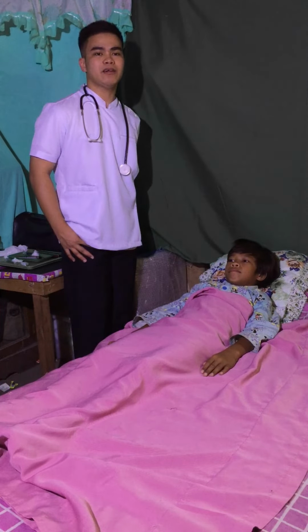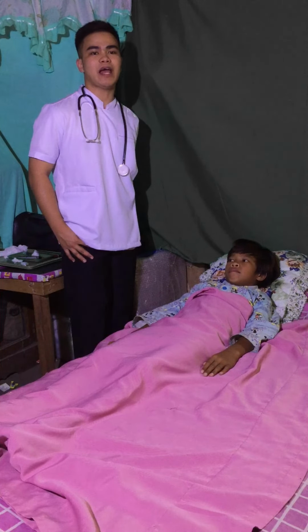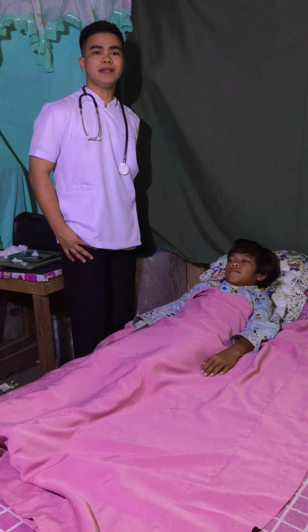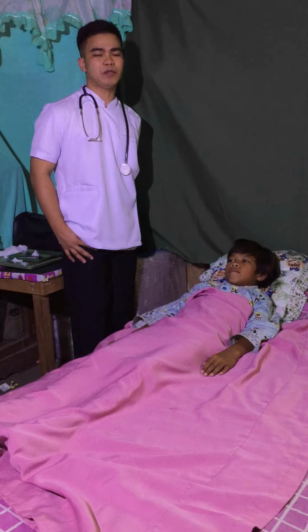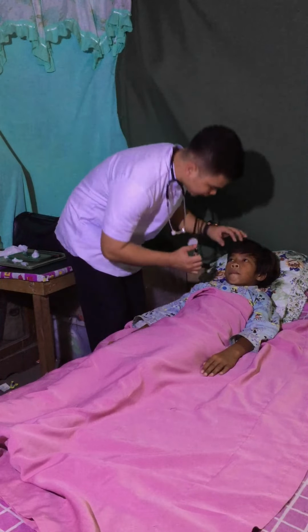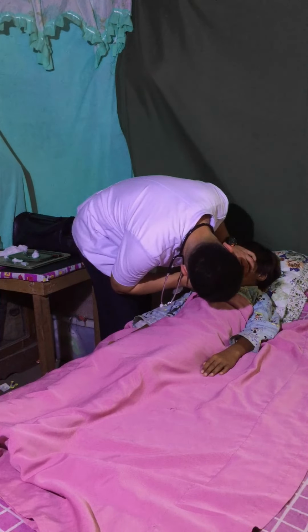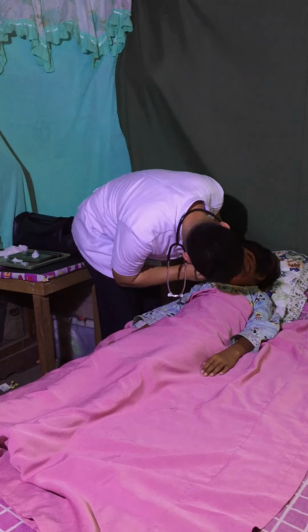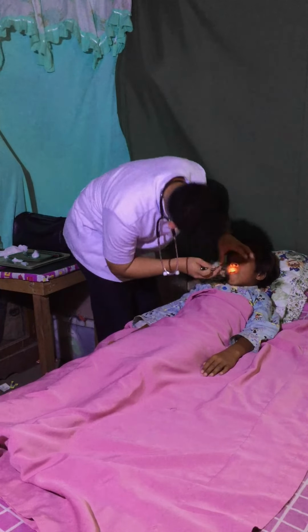So for the maxillary sinuses, instruct the client to open his mouth and shine the pen light to the left and the right. So a bright light transmission indicates a typical air-filled sinus. A lack of light transmission indicates the presence of fluid. Okay, sir, can you open your mouth? Okay, it's normal. It's good. Okay.